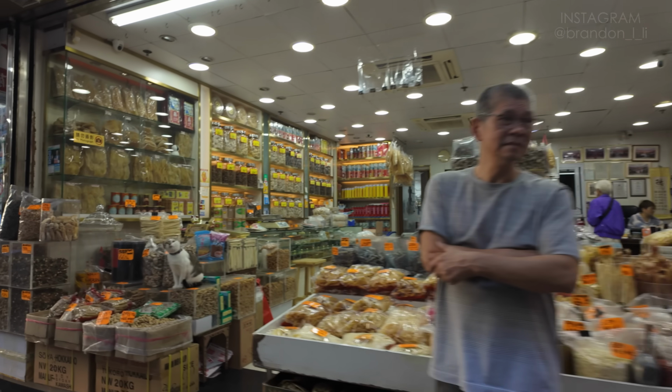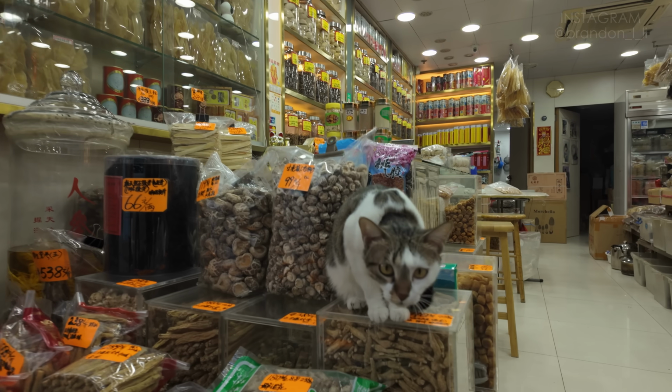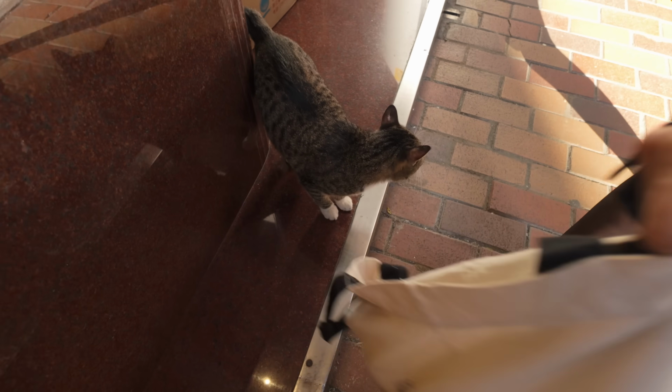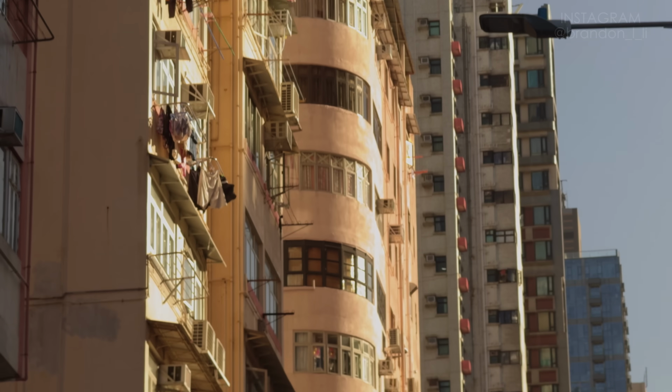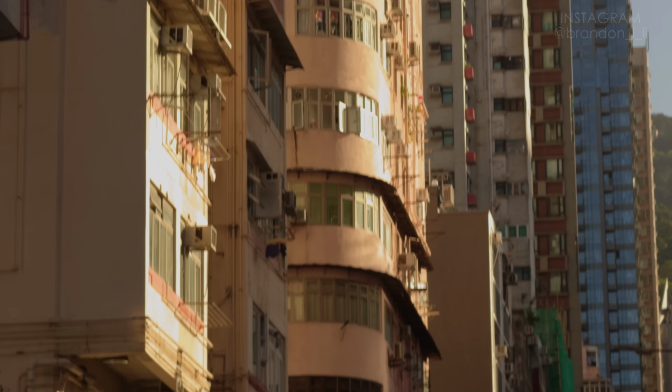These are called cats of Hong Kong, like Saimpun. They are all over fish dried markets. Yes. Hong Kong is a beautiful city because it has so many different reflective surfaces.